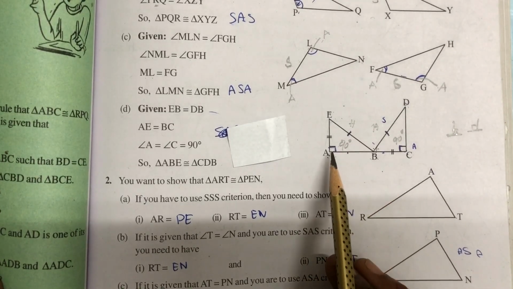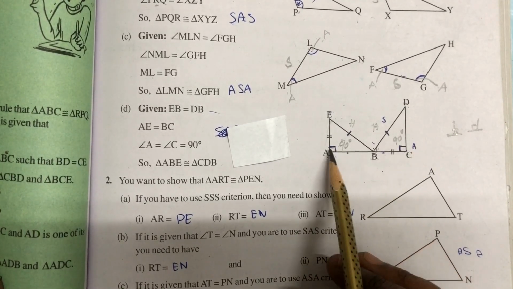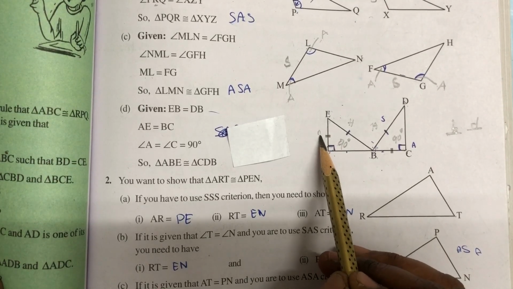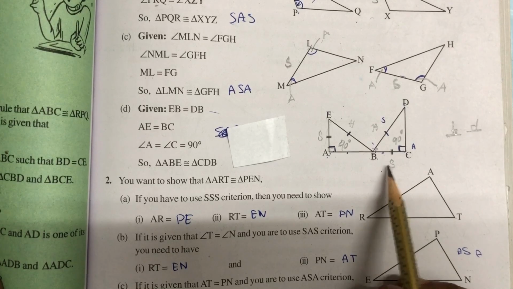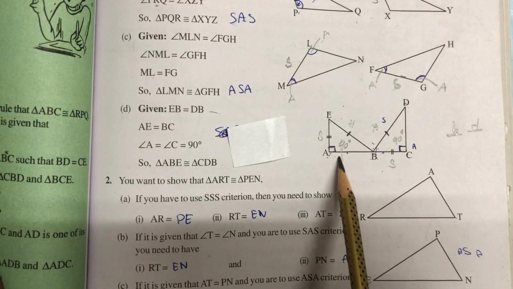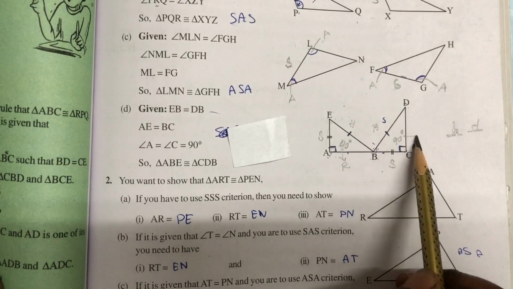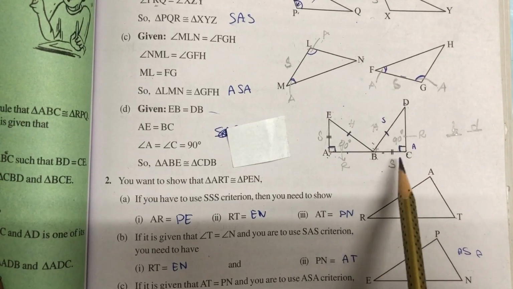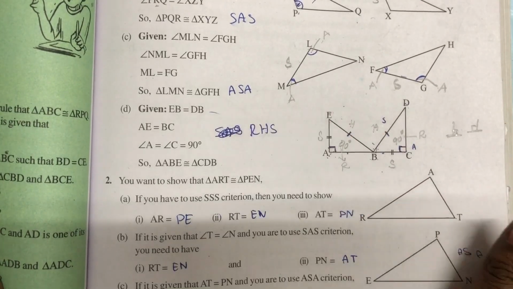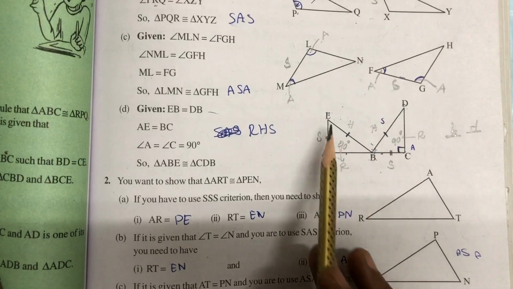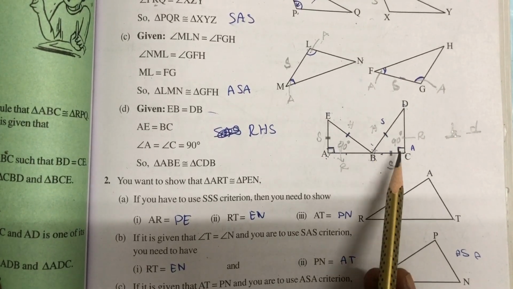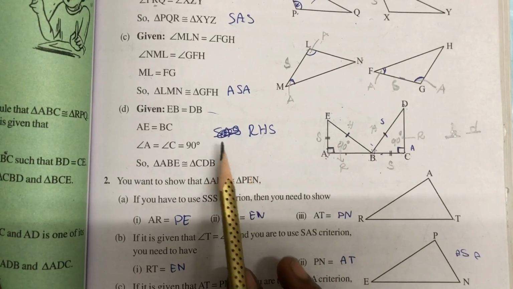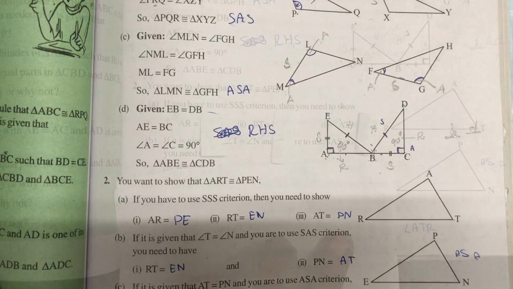Next, AE side is equal to BC. This is also a side. So this is 90 degrees, which means right angle, right? RHS, it belongs to the RHS criterion. Right angle, same hypotenuse and same side, both triangles have. So it belongs to this RHS criterion.